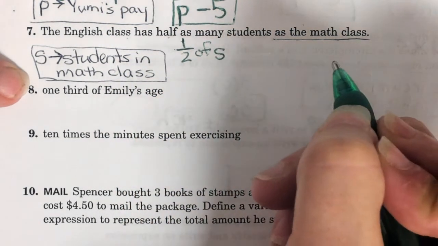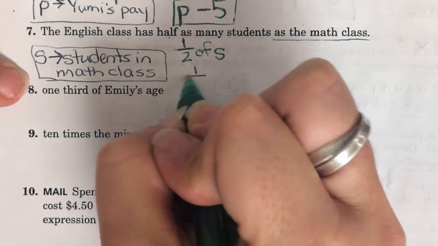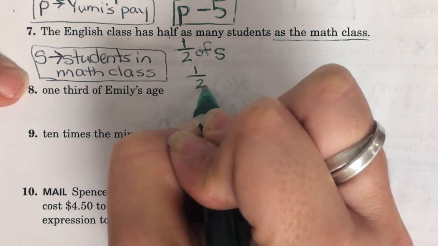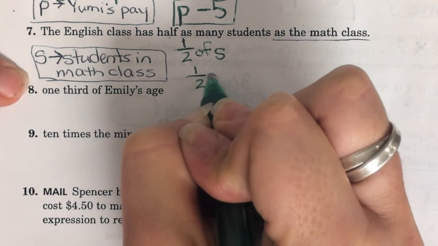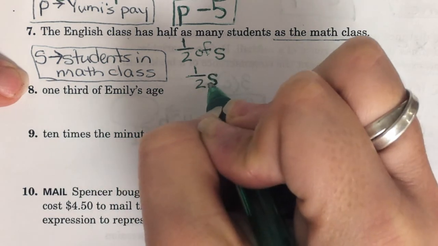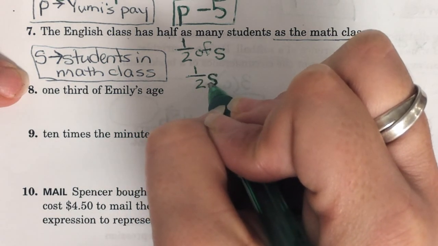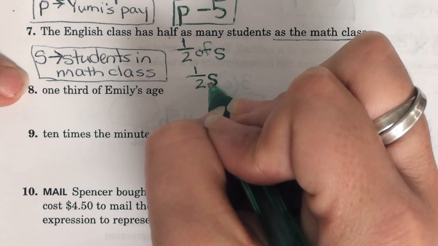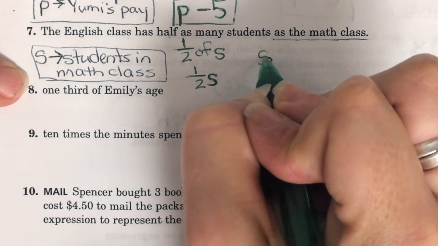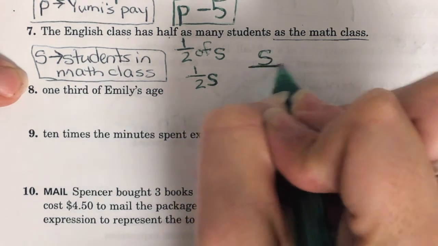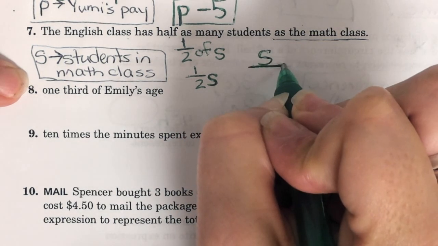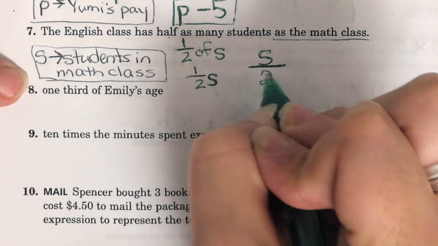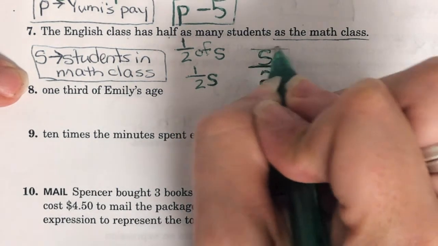What's the half? We don't know. Half of S would be 1/2 times S. But think about it this way. Some of you said it was division, and that's right. Think about it. It would be S, taking the class and dividing by 2. Because half of it is dividing by 2.